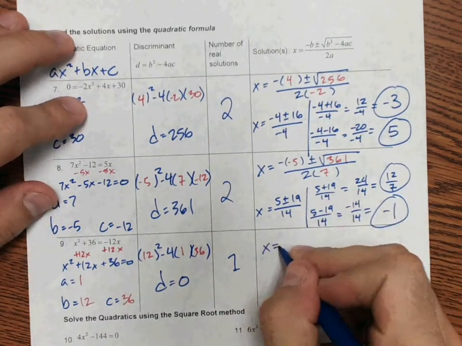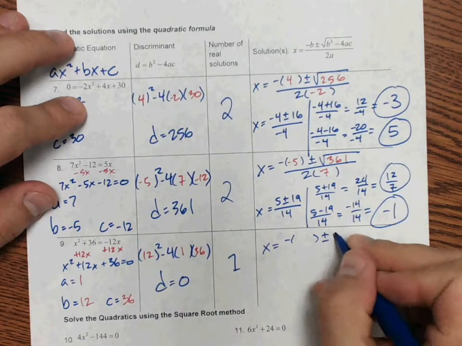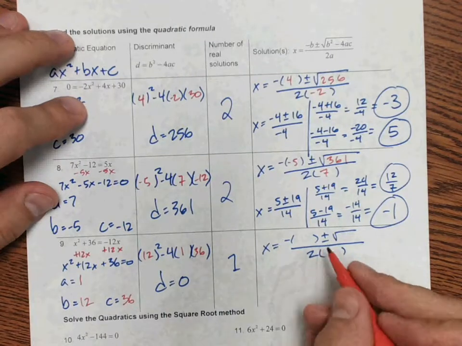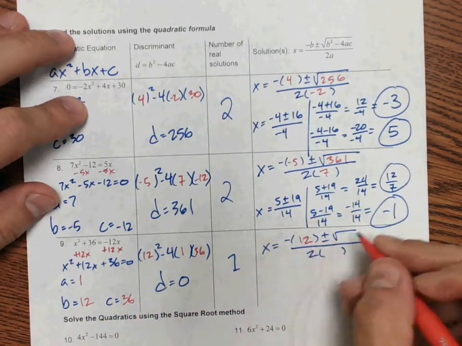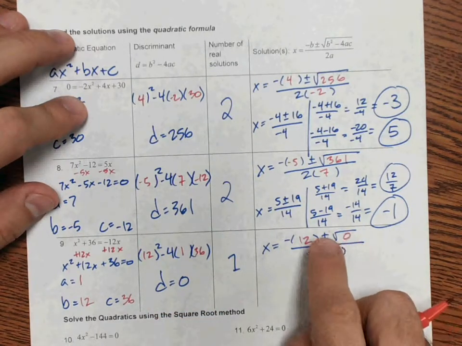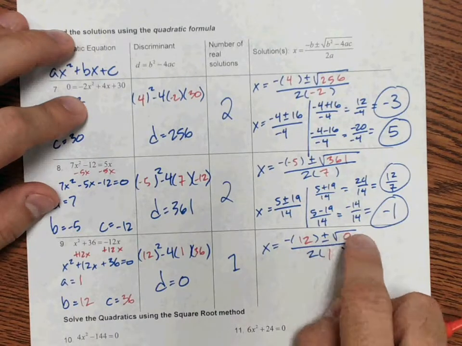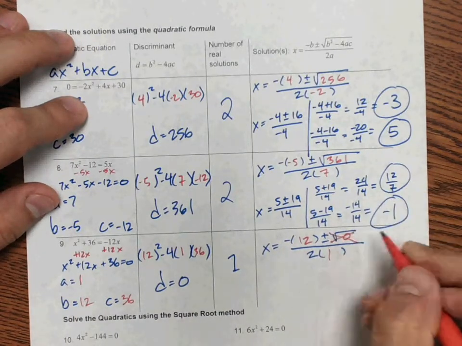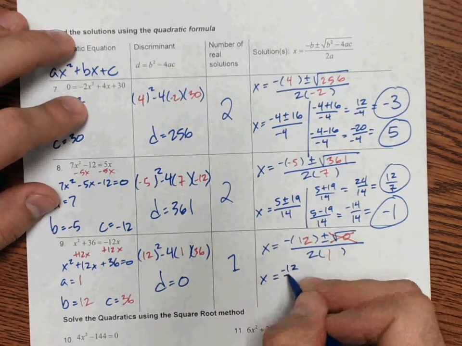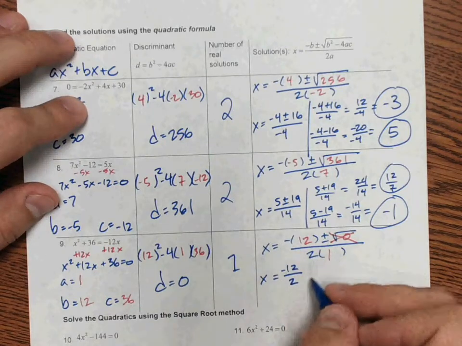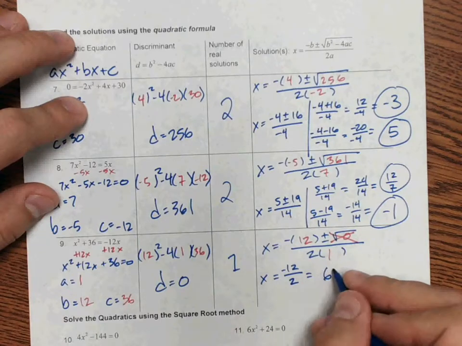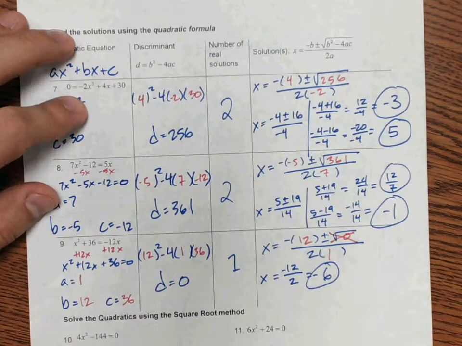So x equals negative b plus or minus the square root of d over 2 times a. B is 12, d is 0, and a is 1. Now the thing to remember here is that adding or subtracting 0 or the square root of 0 doesn't change an equation at all. So we can ignore that and move on to the next step just by simplifying what's left over. Negative 12 over 2. Negative 12, 2 times 1 is 2. Only one solution. Negative 12 divided by 2 equals 6. Or sorry, negative 6. And that's my final solution there.